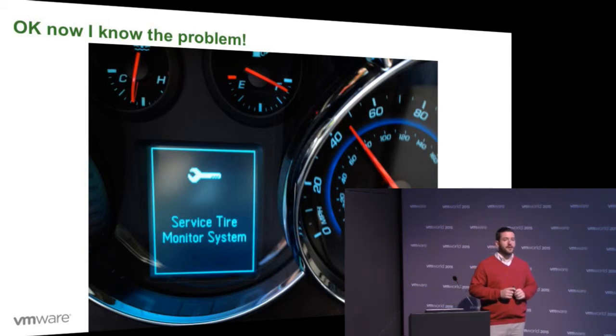I can now go to the dealership, I know exactly what to tell them, and they know exactly where to look for the problem. Of course, it would be really nice if it said service tire monitor system on the right rear tire to be exactly pinpoint laser focused. That is what Log Insight and vROps allow you to do. They'll provide that extra bit of information so even you know exactly where the problem is, in case you can fix it yourself or if you need to escalate to someone else to get assistance.